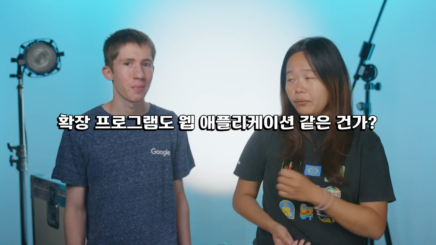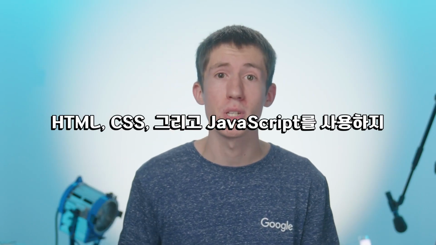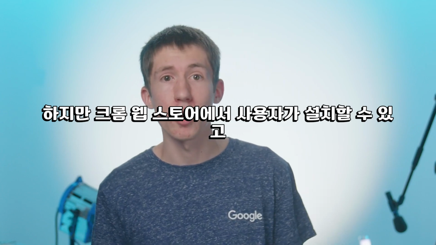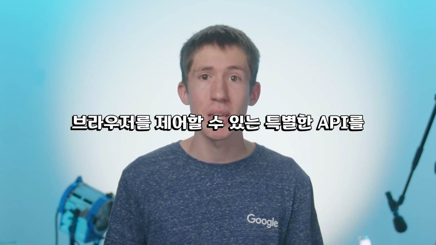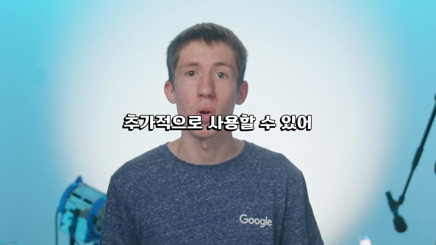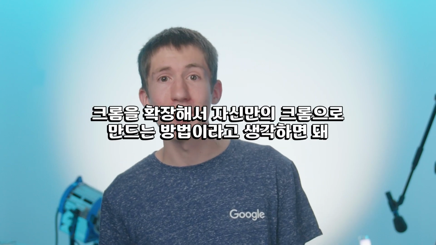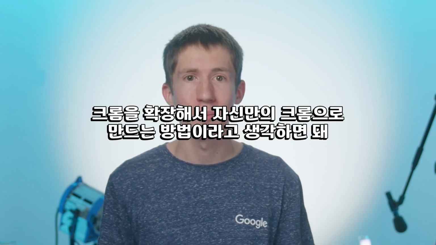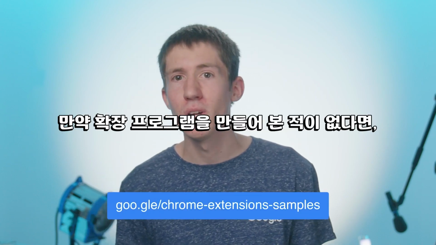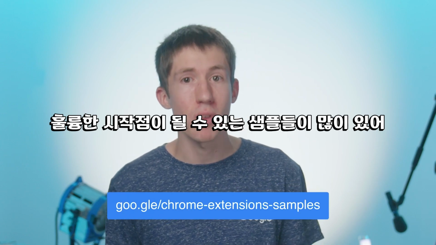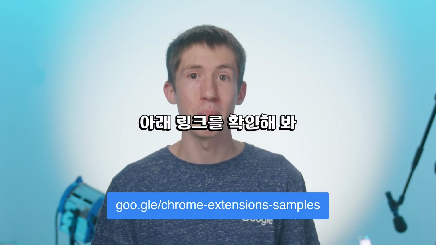Is an extension a web application? Not quite. They use very similar technologies, HTML, CSS, and JavaScript, but they can be installed by a user from the Chrome Web Store and have access to special APIs that give them additional control over the browser. Think of them as a way of extending Chrome to make it your own. And if you've not built one before, we have a number of samples which make for a great starting point. Just head to the link below.